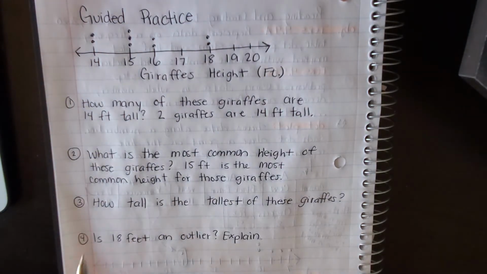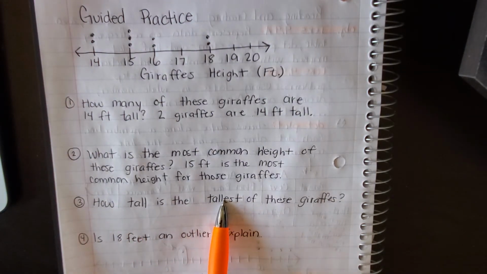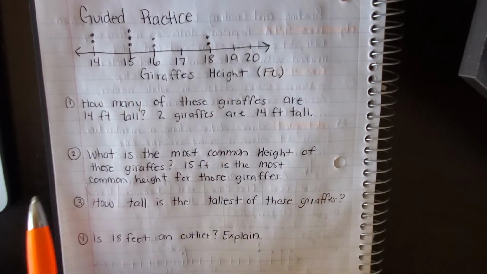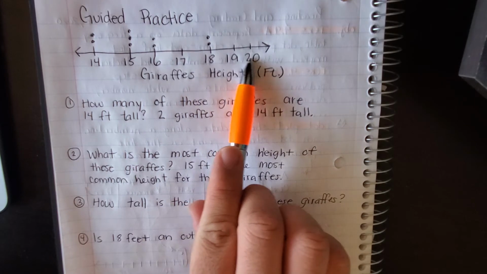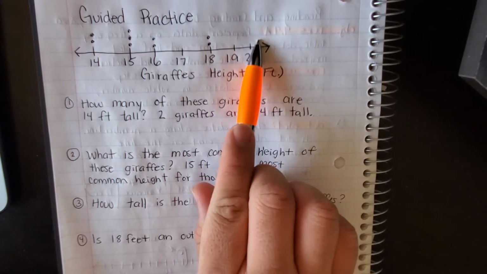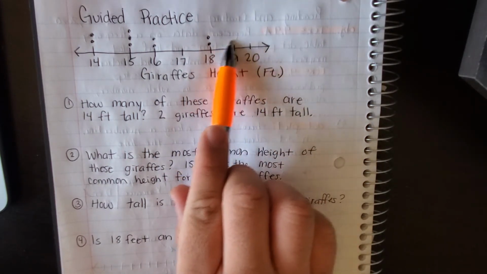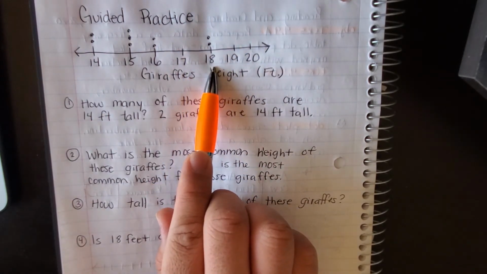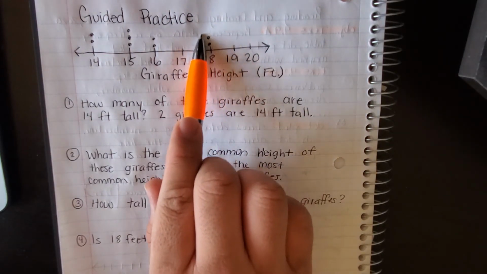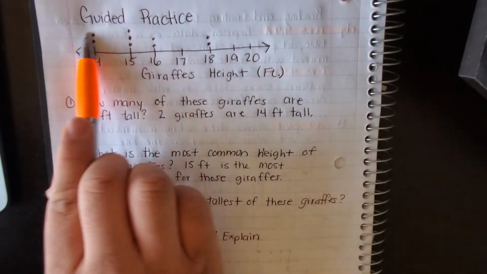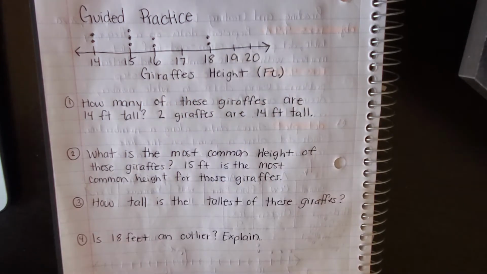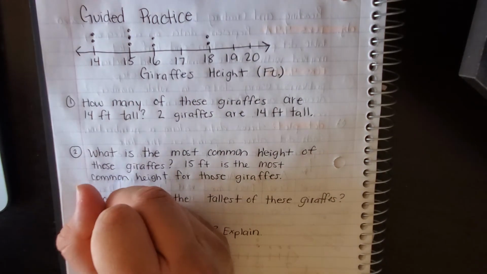Okay, moving on. How tall is the tallest of these giraffes? So now we're going to be looking at the height, which was my highest number, 20. But do I have anything there? No. How about 19? No. So then I do have 2 giraffes on 18. So that tells me that 2 giraffes are tallest from the rest of these over here. So that means 18 is the tallest of the giraffes, 18 feet tall.